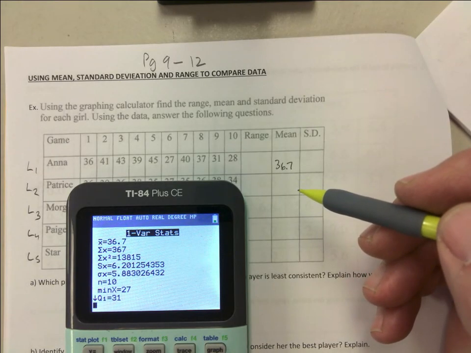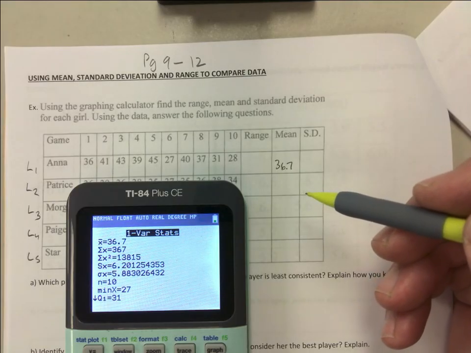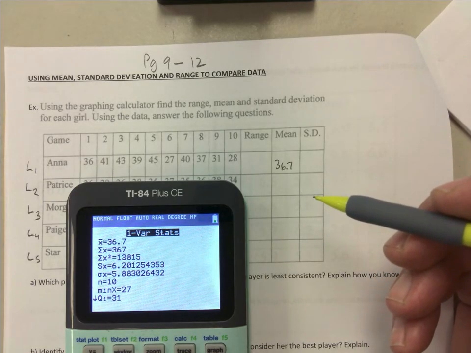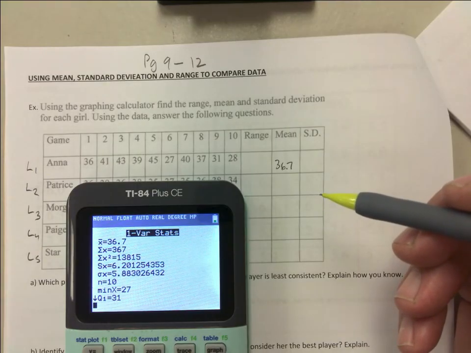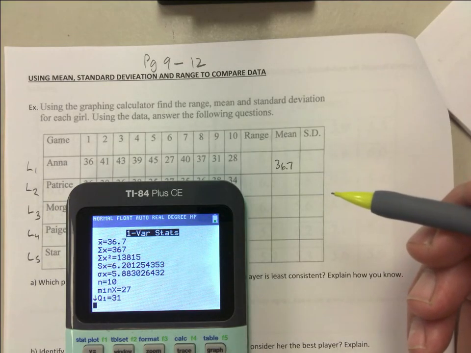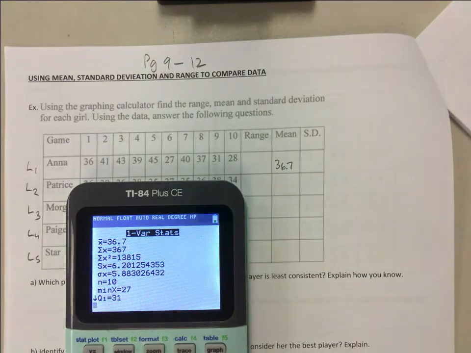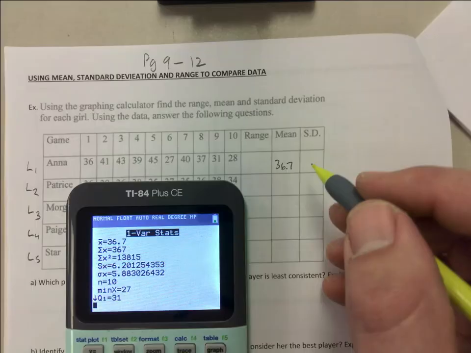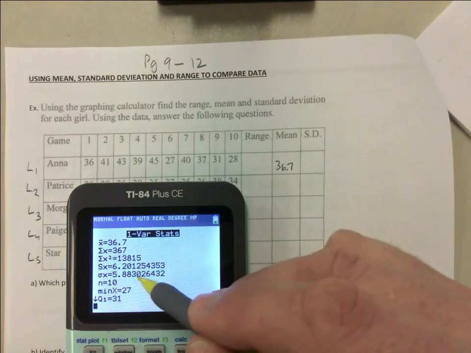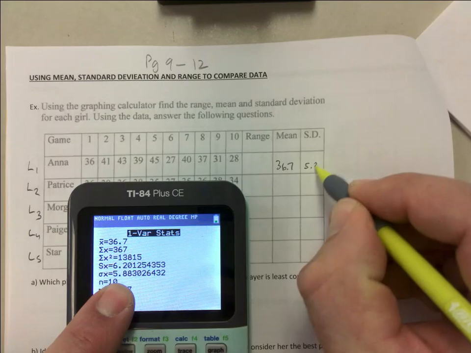Yes? Did you sort it out? I did not sort it because you don't need to sort it unless you want to make a line plot or you want to find the mode, right? I did tell you to sort it. It doesn't hurt to sort it, but this will do it with or without sorting it, okay? That's a good observation. Standard deviation, 5.88, okay?